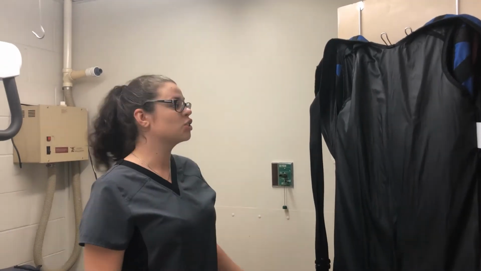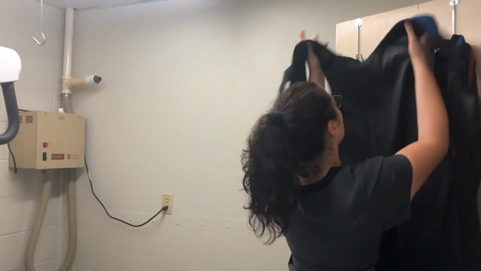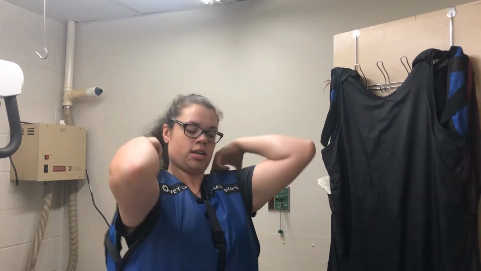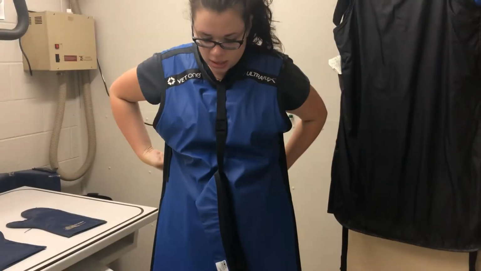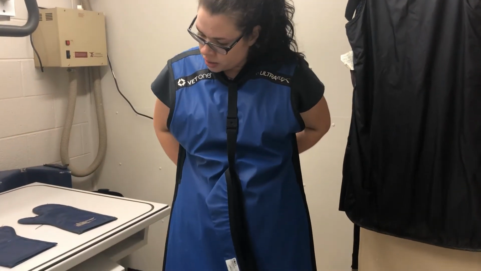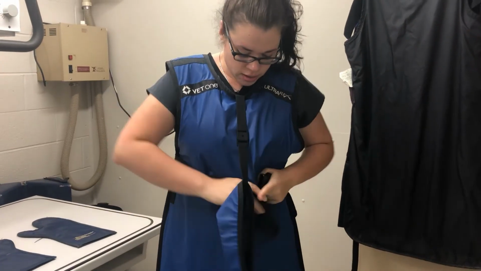All right, today we're going to demonstrate putting on our PPE to take x-rays. So we put our lid on here, and we're going to clip it around the back, around the front here.